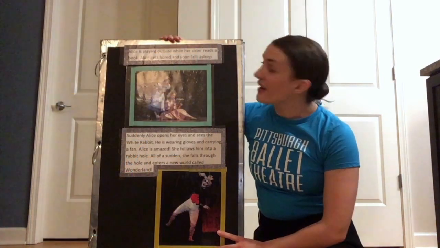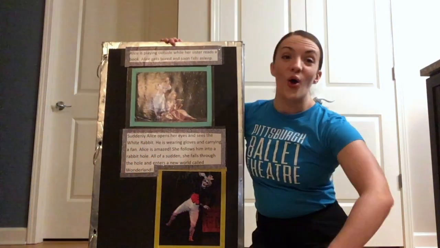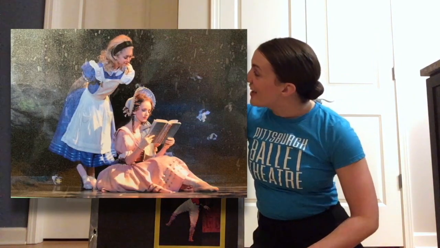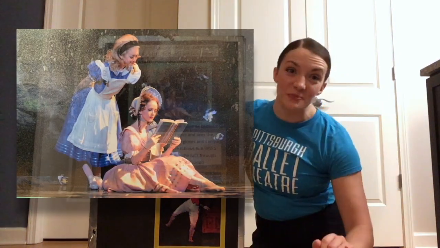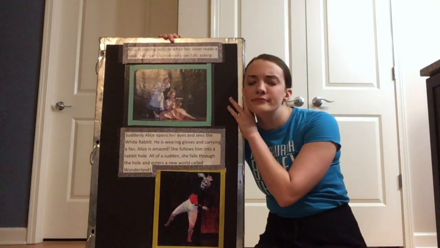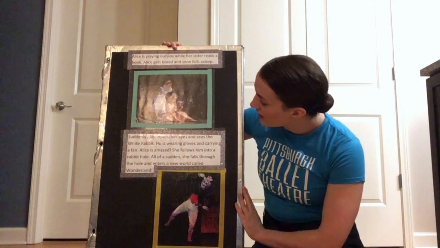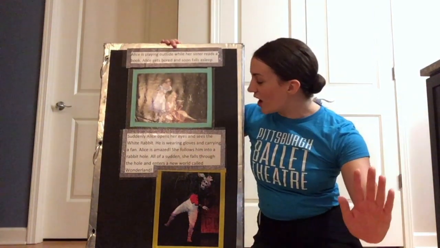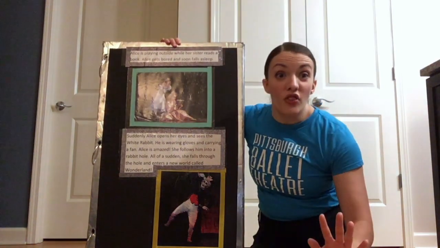Alice is playing outside while her sister reads a book. Alice gets bored and soon falls asleep. Suddenly, Alice opens her eyes and sees the White Rabbit.